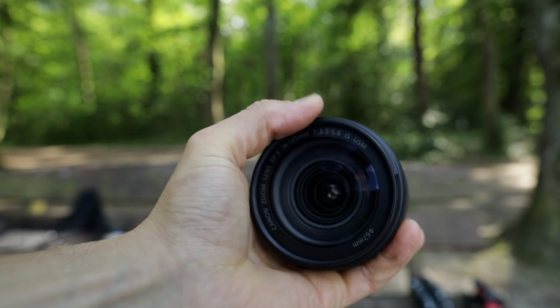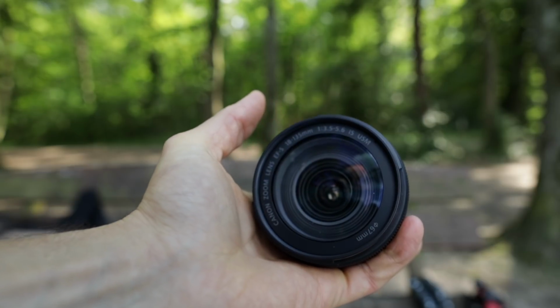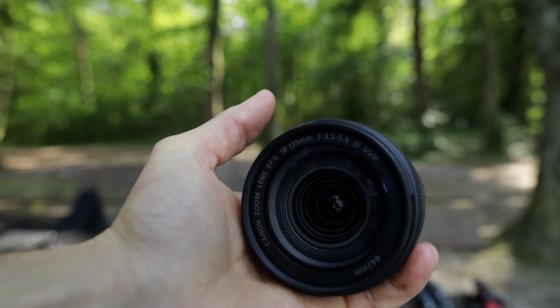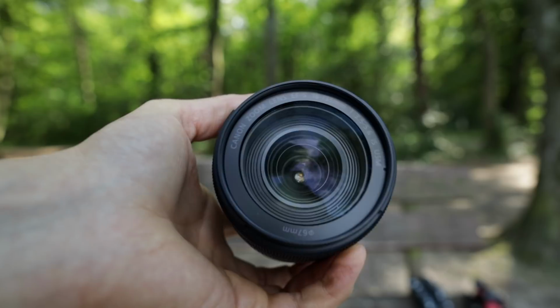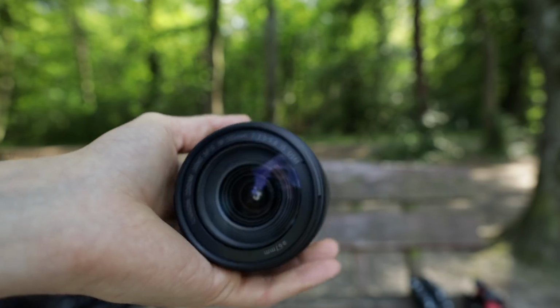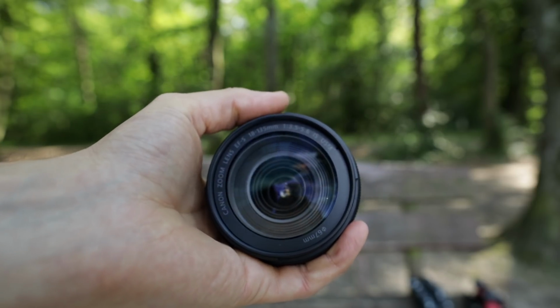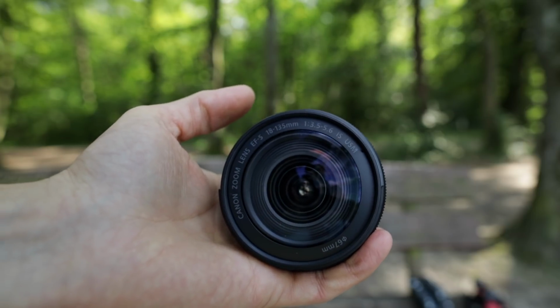IS stands for image stabilizer and USM for ultrasonic motor. Every company has different names for it. The aperture is always the same. It's written down usually as f.